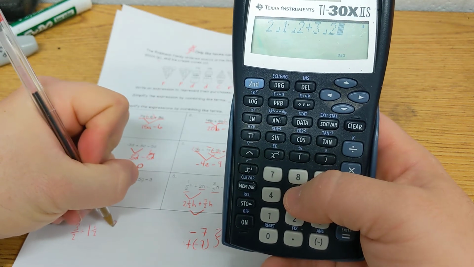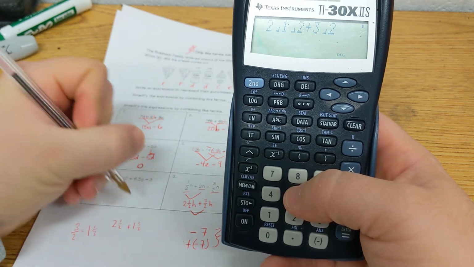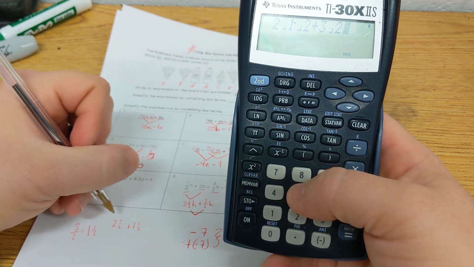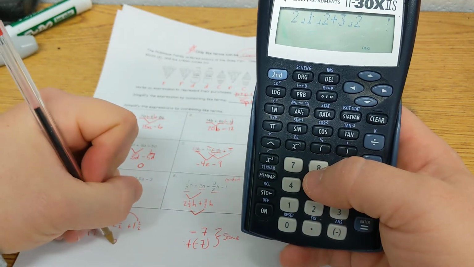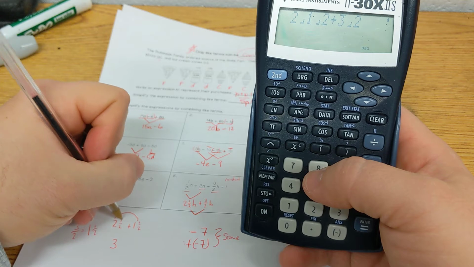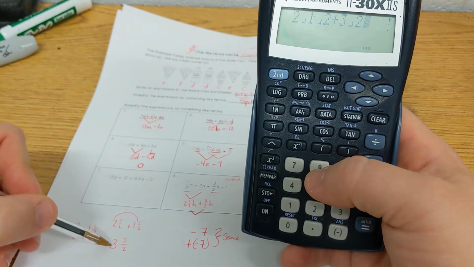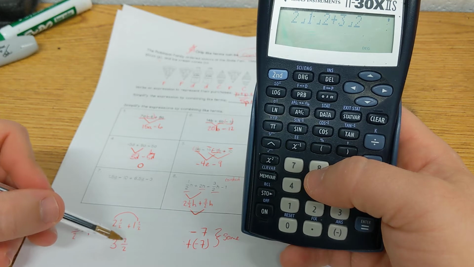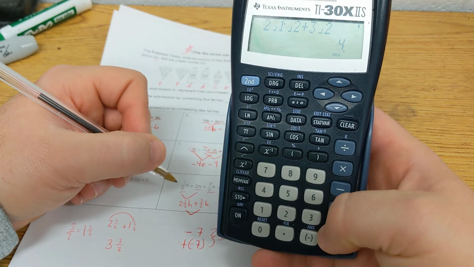Now, if you remember, we can do 2 1/2 plus 1 1/2. Well, my fractions are the same, so I'm going to add my whole numbers first, and then I will add my numerators and carry my denominators. Well, 2 and 1 is 3, and 1/2 plus 1/2 equals 1, so that would all equal 4.